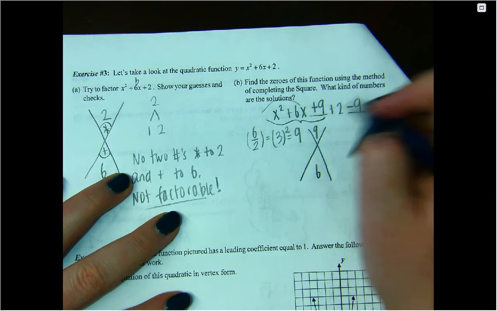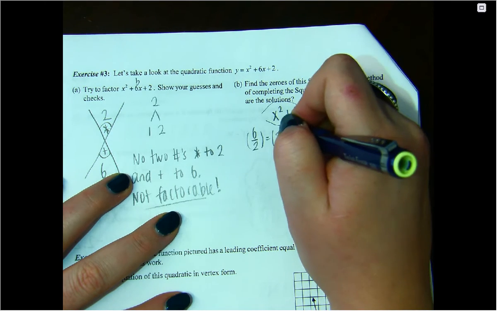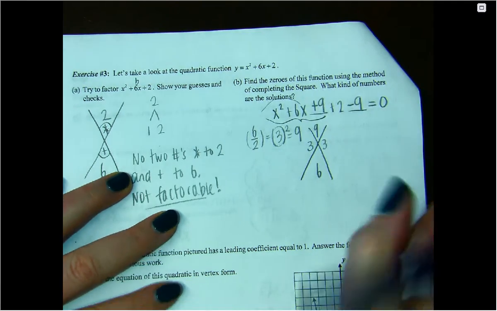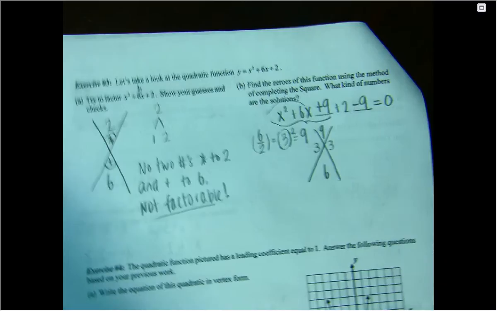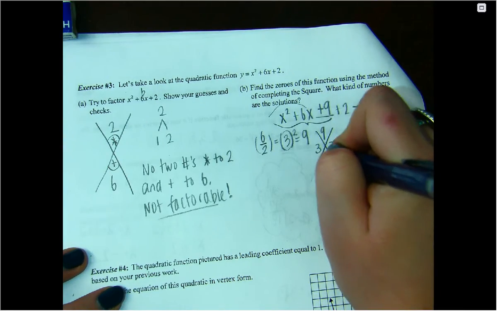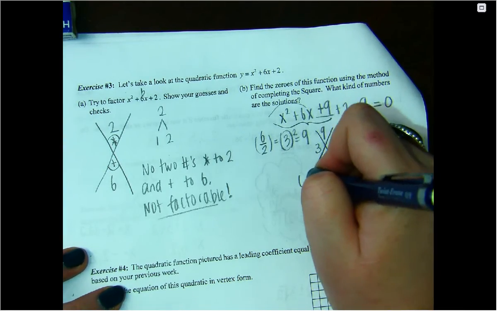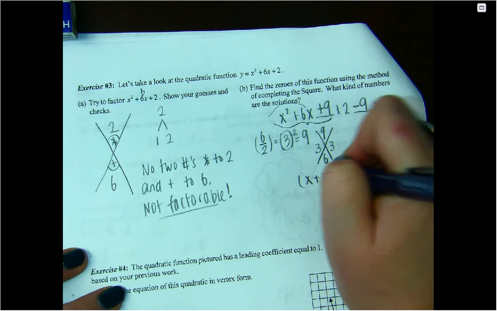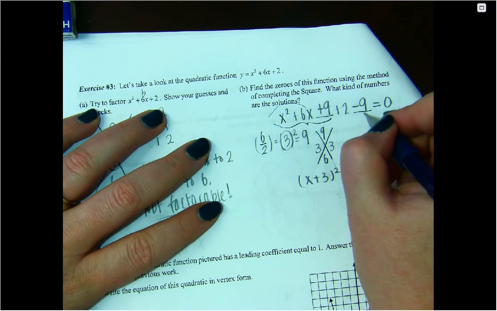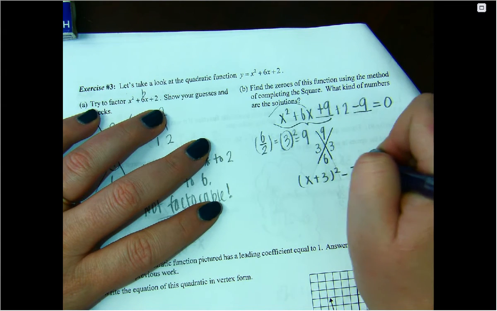I already know my factors. It's this b over 2 number. So what am I left with? I'm left with x plus 3 squared, and then 2 minus 9 is minus 7.